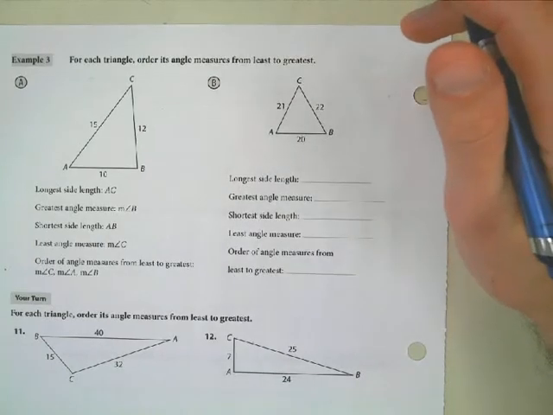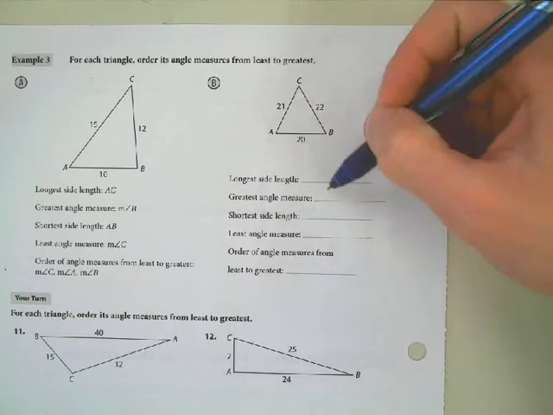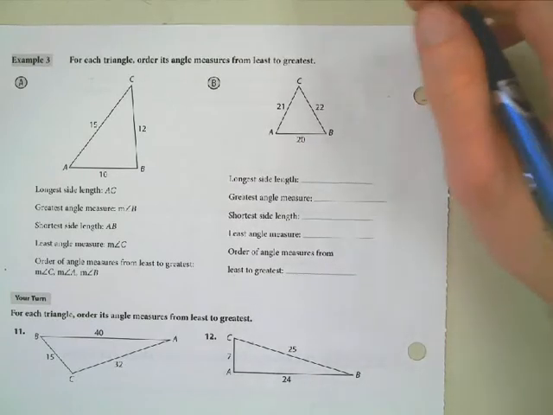Okay, based off the side measures there, fill in those blanks.